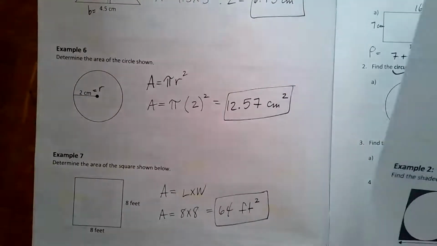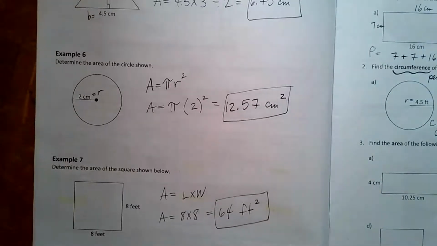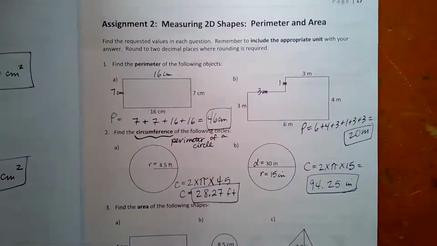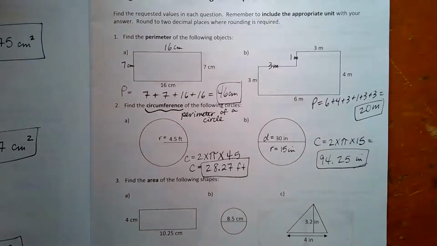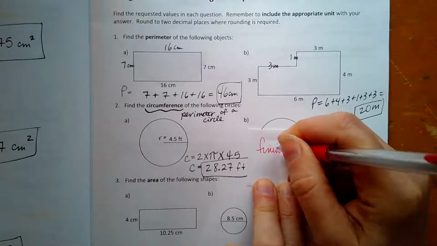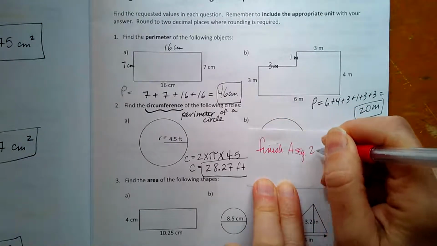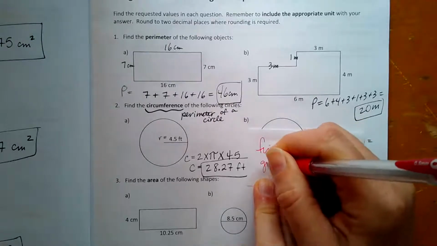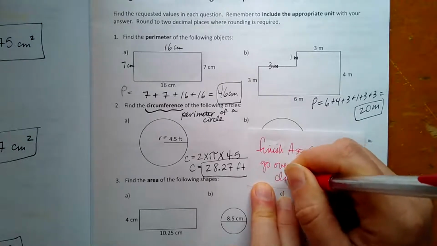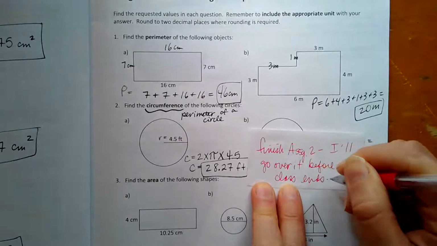I'm going to stop now, and I'm going to get you to finish up assignment 2, and I'll go over the answers before we finish today. I'm just going to write a little note here. Finish assignment 2. I'll go over it before class ends. Okay.